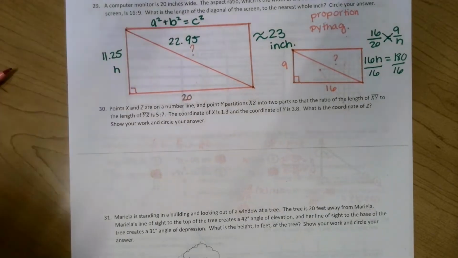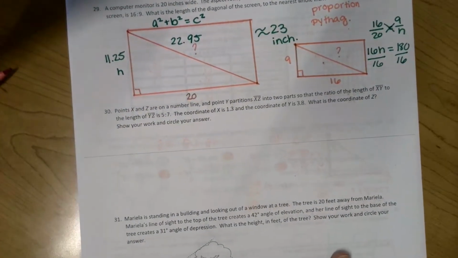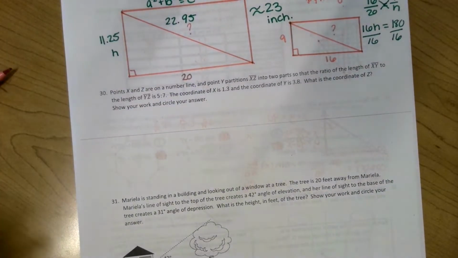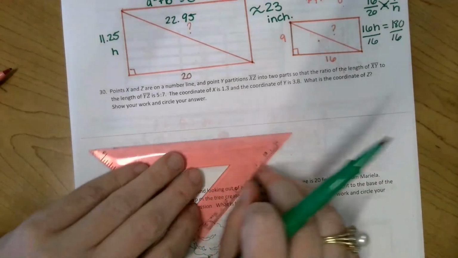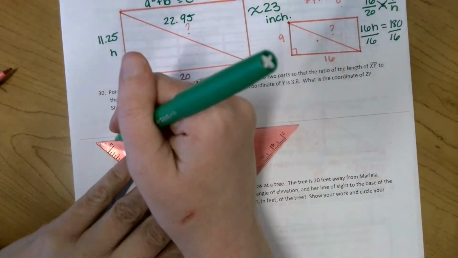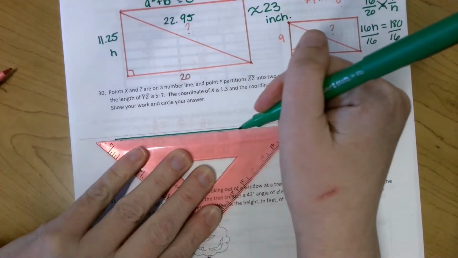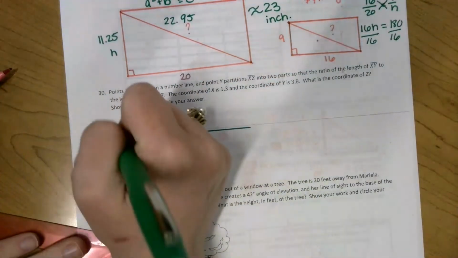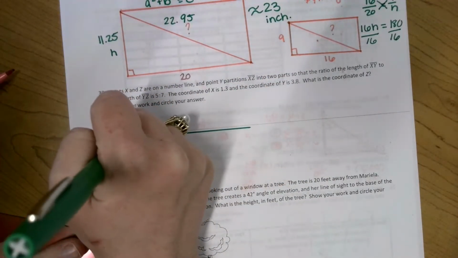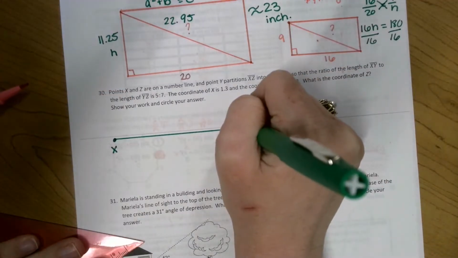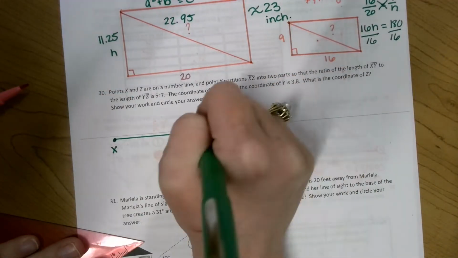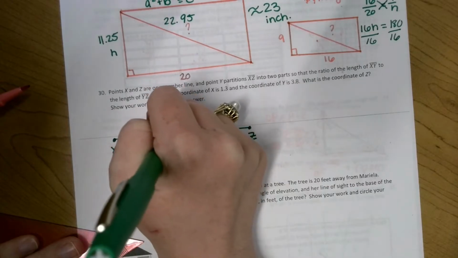Number 30. Points X and Z are on a number line, and point Y partitions XZ into two parts so that the ratio of the length of XY to the length of YZ is 5 to 7. So here's X, here's Z, and Y is in here somewhere.